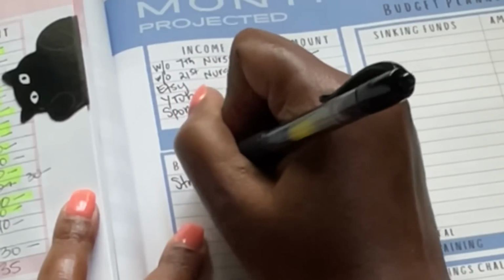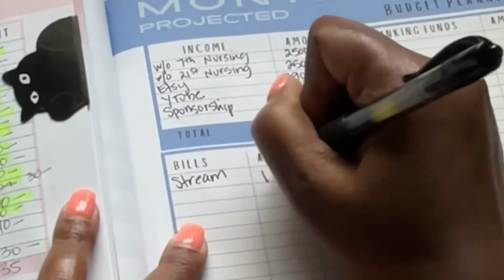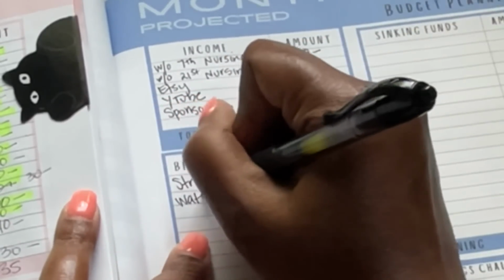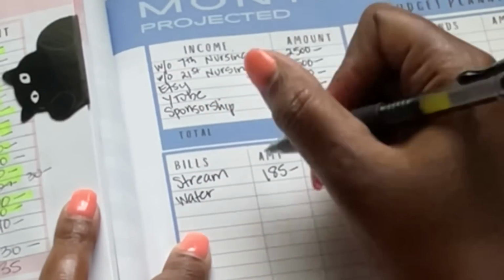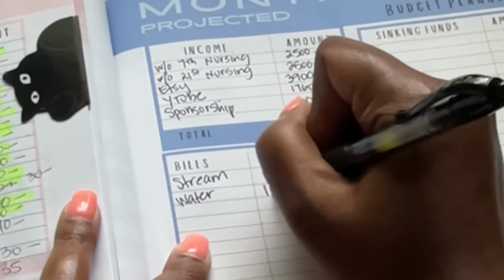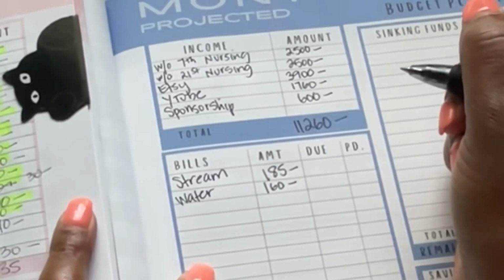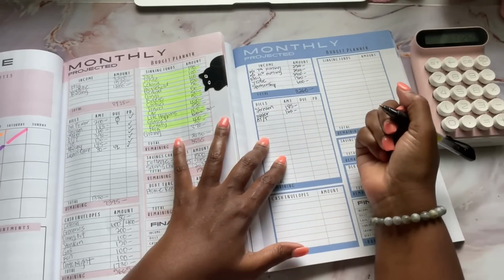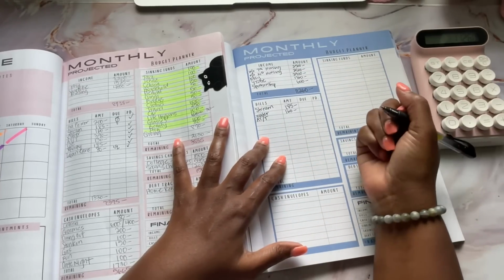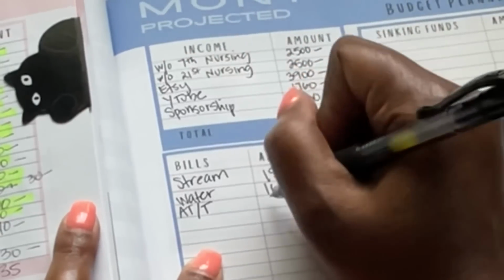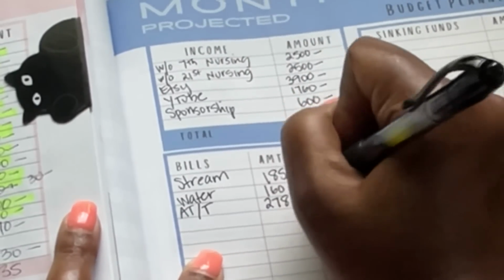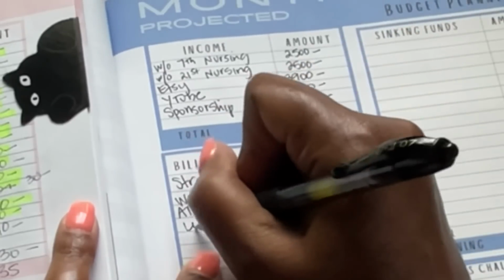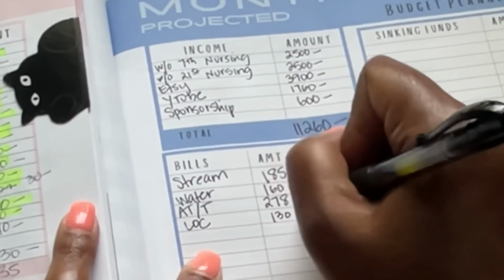Stream is my gas service, and that one is actually on a flat rate, and that's $185. My water bill has not cycled, but last month it was $160, so I'm going to put $160 for this month just in case. AT&T, I think I mentioned to you guys that my son looked over my bill, and so it went down significantly from $390 to $278. We'll take it. LLC, I still have that, and that's $130.